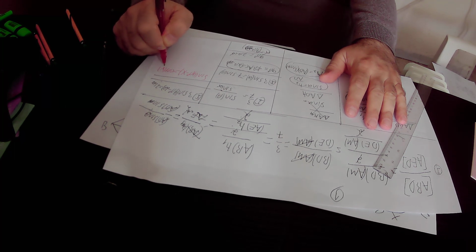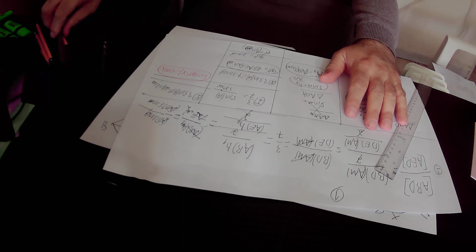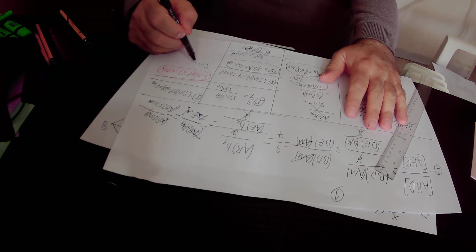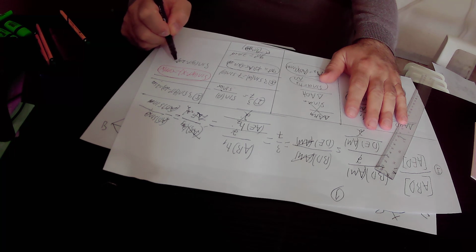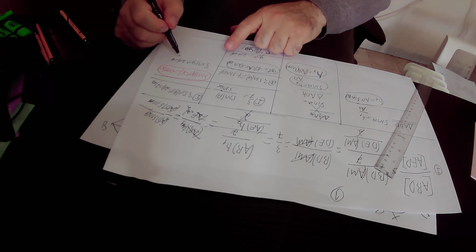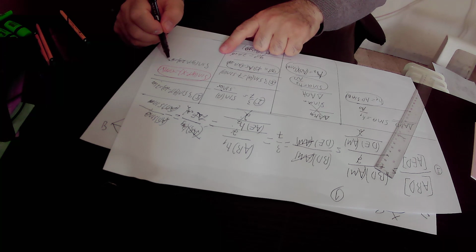So according to this identity, sine of 90 degrees minus 2 theta will be equal to cosine 2 theta.